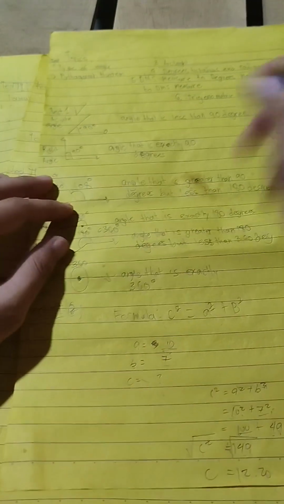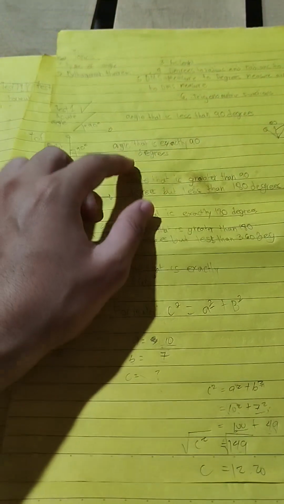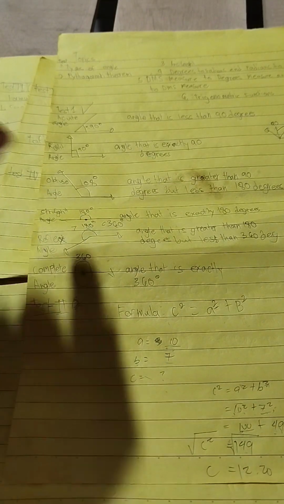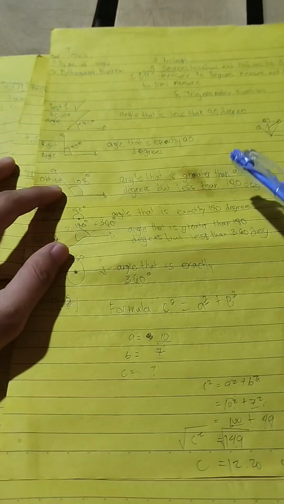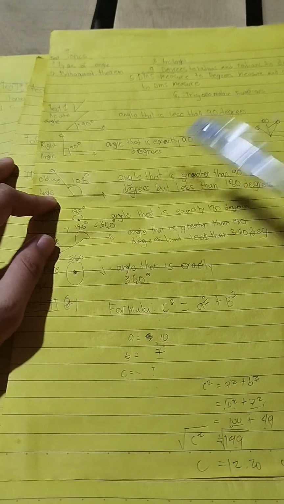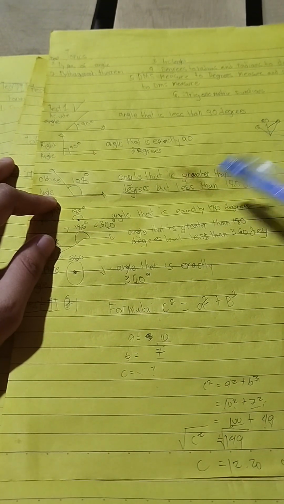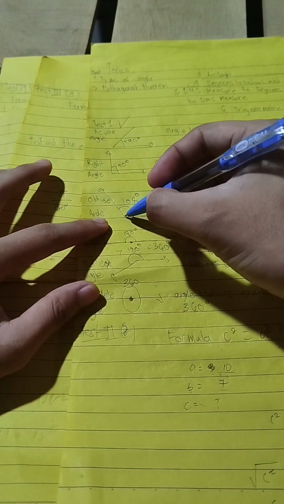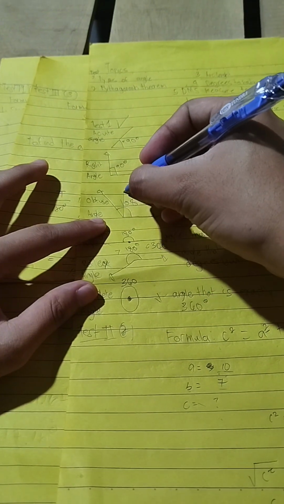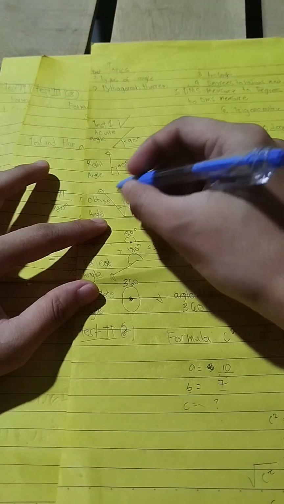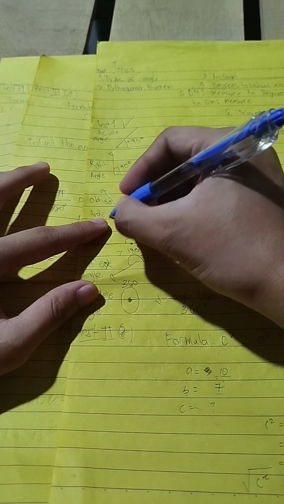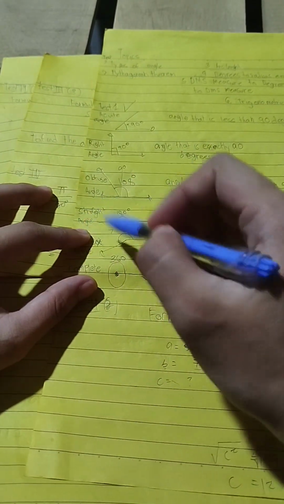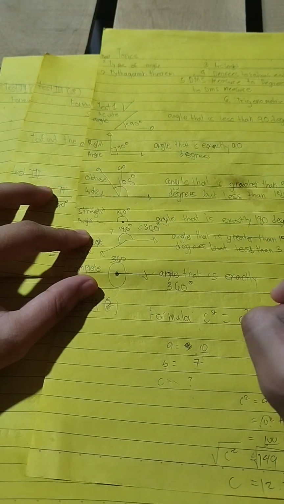So before that, we'll tackle the 90 degrees angle, that is exactly 90 degrees. That is called a right angle. The obtuse angle is greater than 90 but less than 180 degrees. And an angle that is exactly 180 degrees is called a straight angle, just like this.